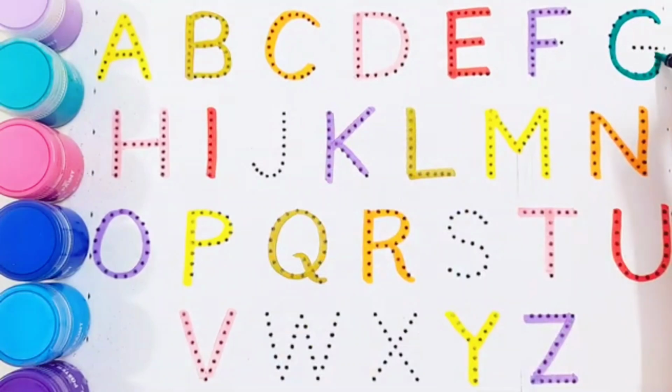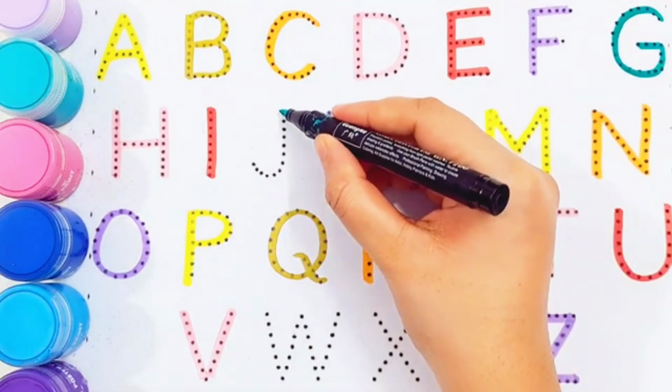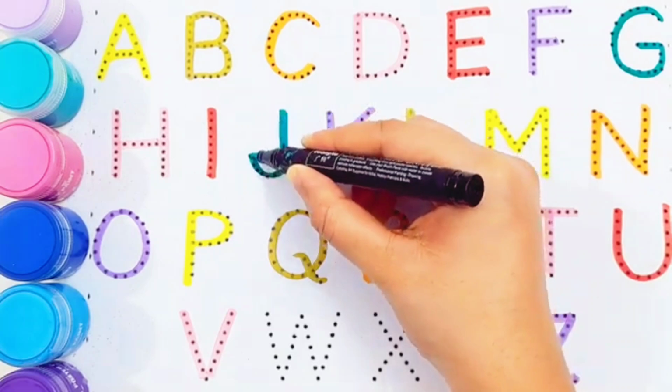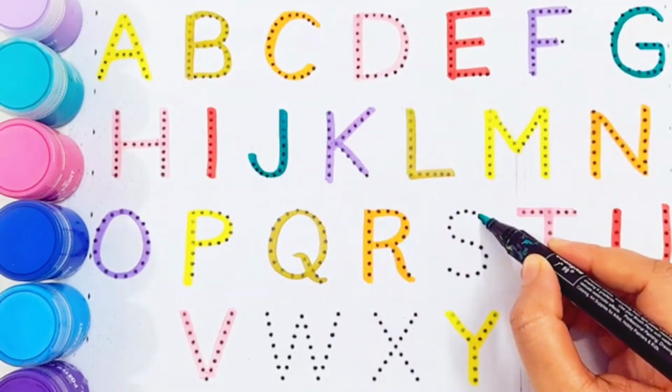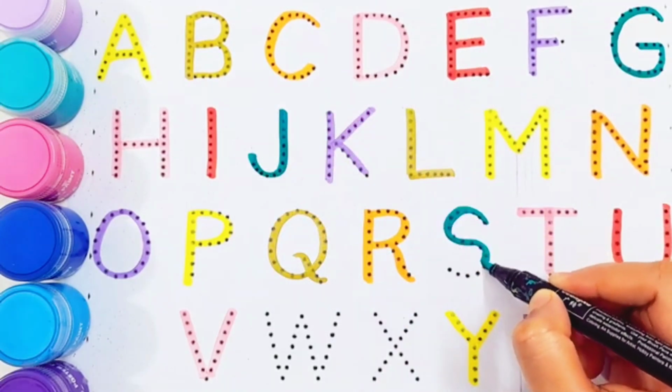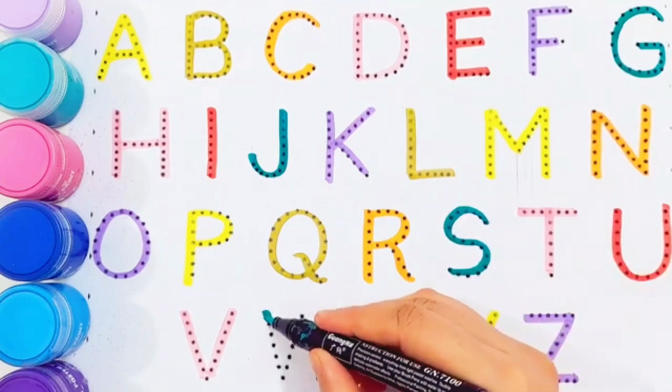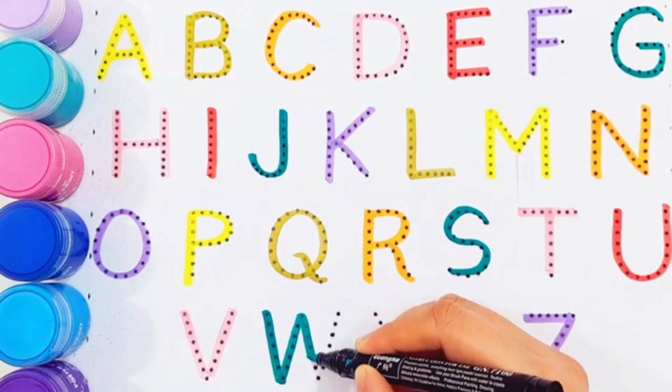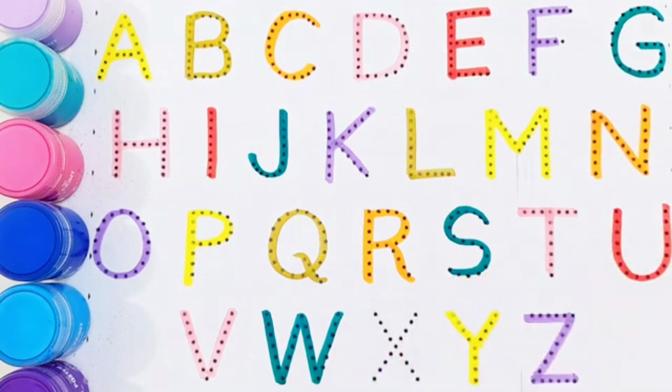G for ghost. J for jackfruit. S for ship. W for window. Blue color.